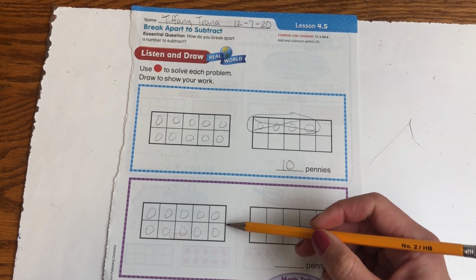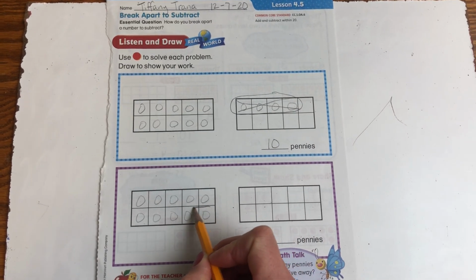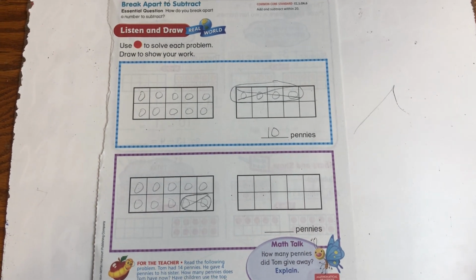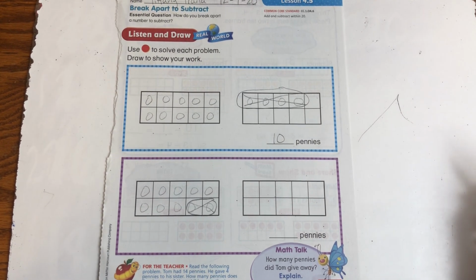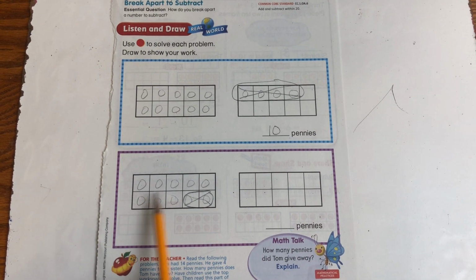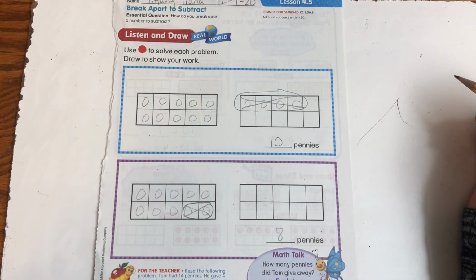And then the second part of the story says he gave 2 pennies to his brother. So let's continue to cross off those 2. How many pennies does Tom have now? 5, 6, 7, 8. 8 pennies.